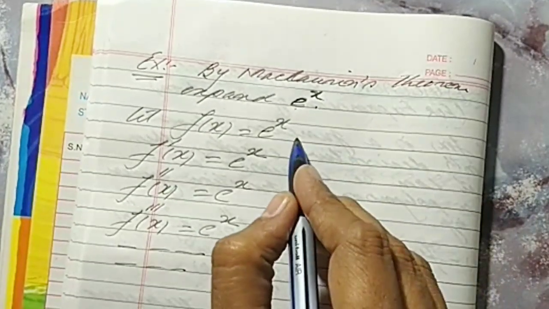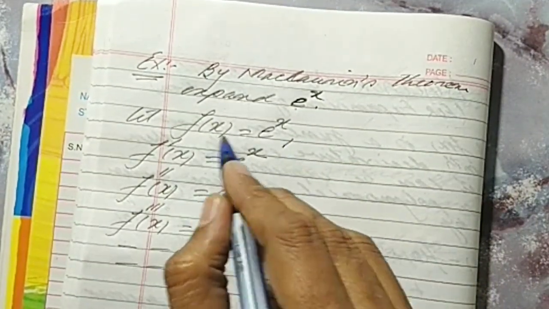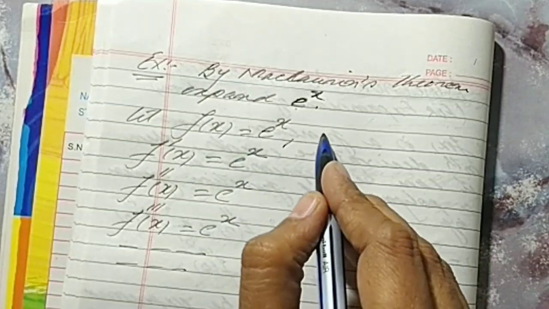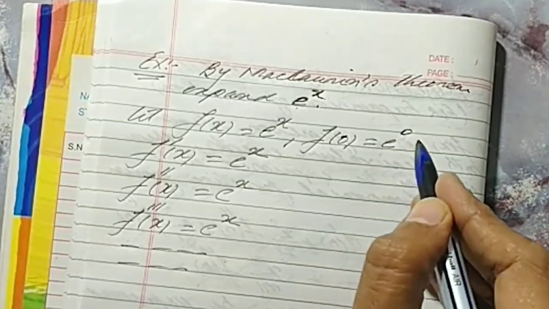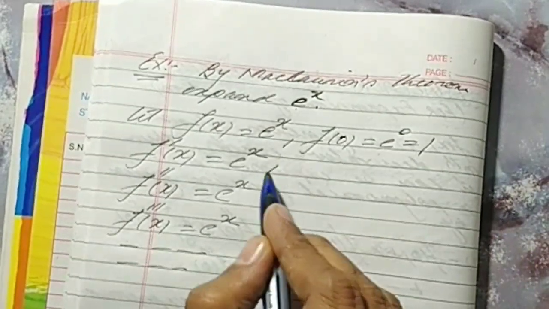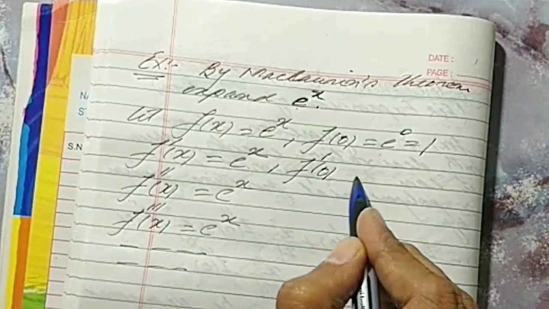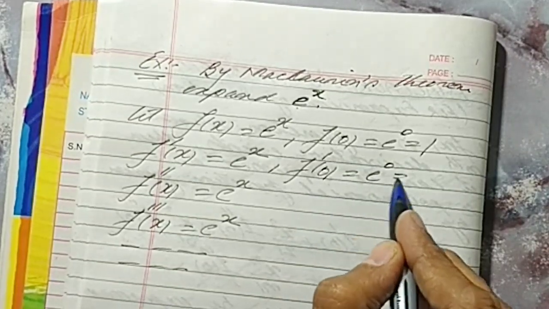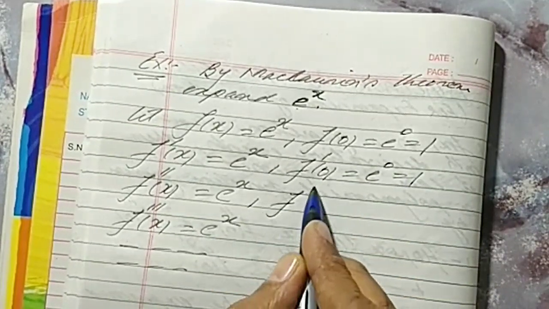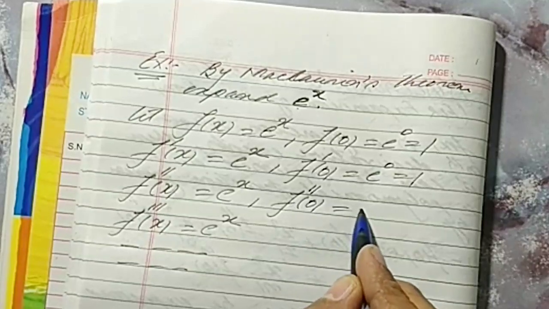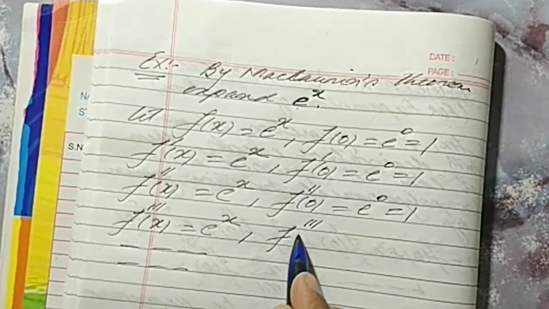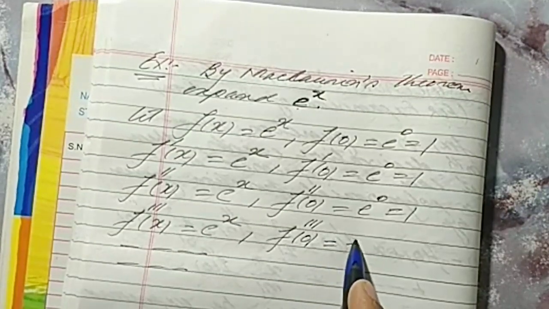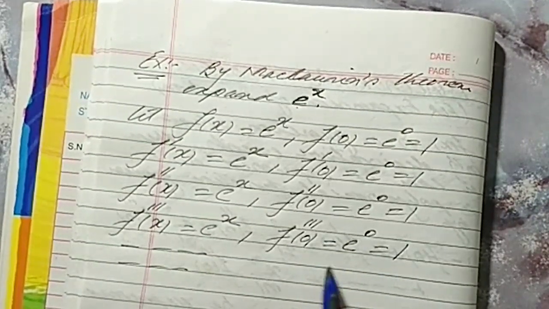So if we replace x by 0 in these functions, we get f naught is equal to e raised to the power 0 is equal to 1, f dash naught is equal to e raised to the power naught is equal to 1, f double dash naught is equal to e raised to the power naught is equal to 1, f triple dash naught is equal to e raised to the power naught is equal to 1, and so on.